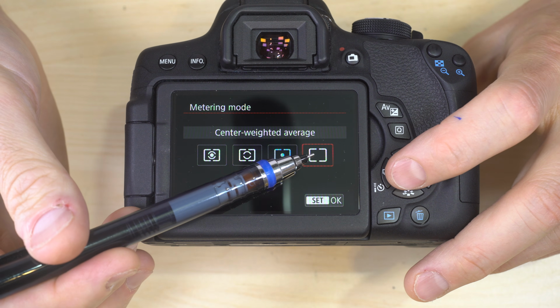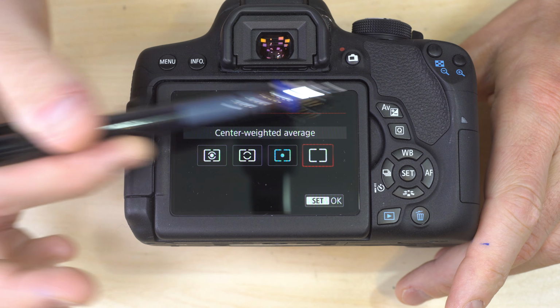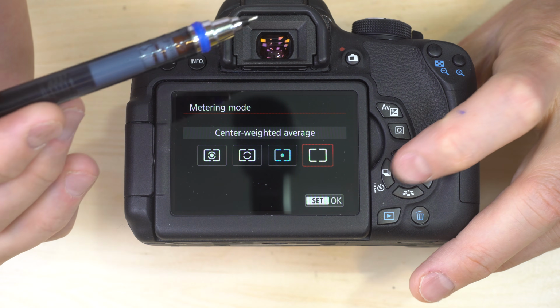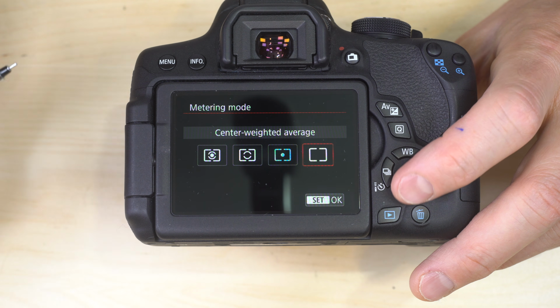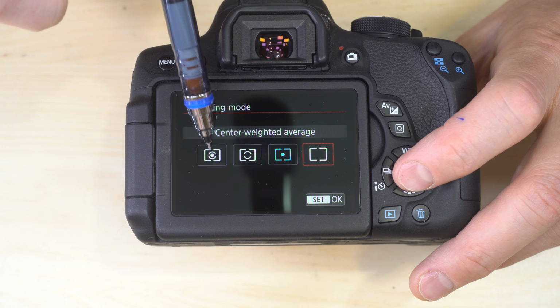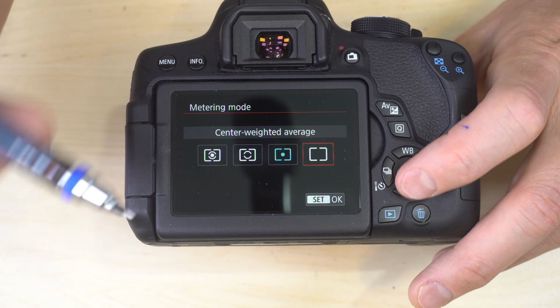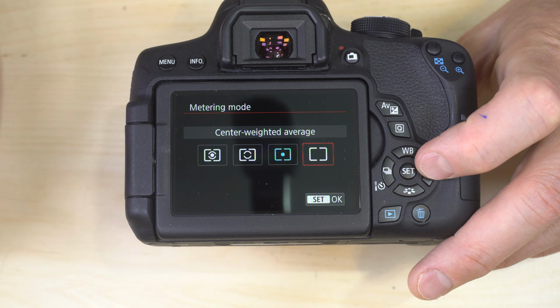And center weighted averaging takes the center part of your image, an area about the size like this, that is responsible for about 60% of your metering information. Everything outside of that center area is responsible for about 40%. And so center weighted and evaluative are both pretty good for just general use photography if you're just going to be walking around and taking pictures of things.